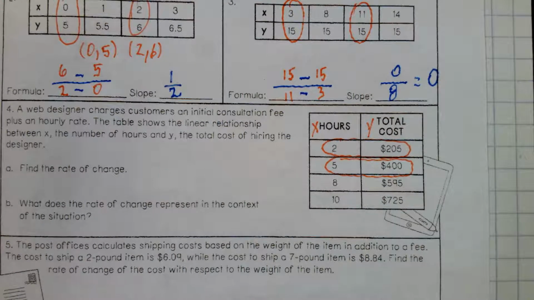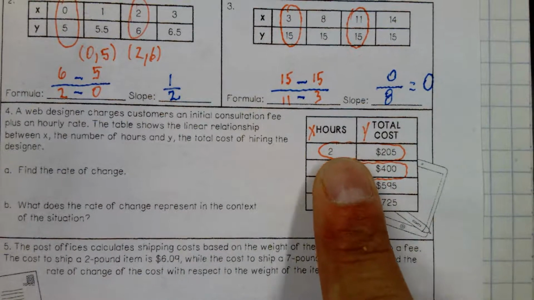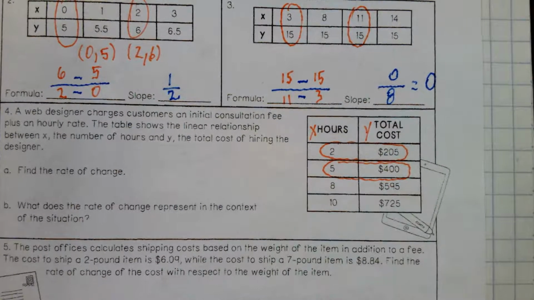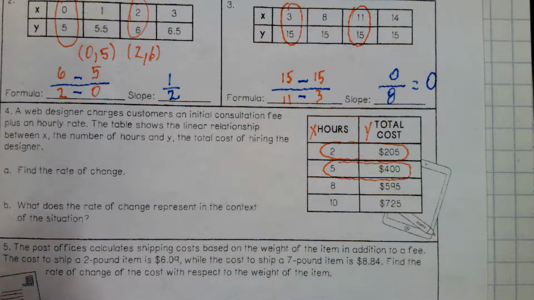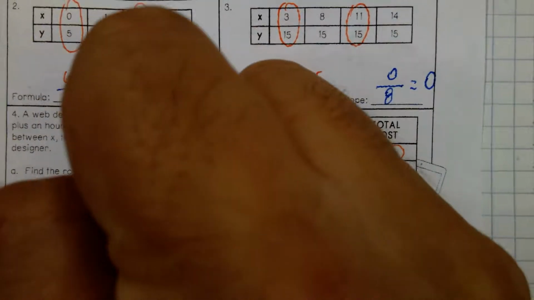Okay. So those are our X and Y values. The first ordered pair is 2, 205. The second one is 5 and 400. Okay. So let's use the slope formula. You remember we use the letter M for the slope?